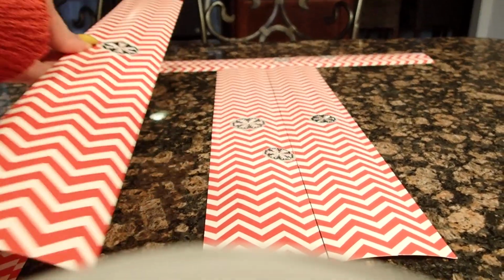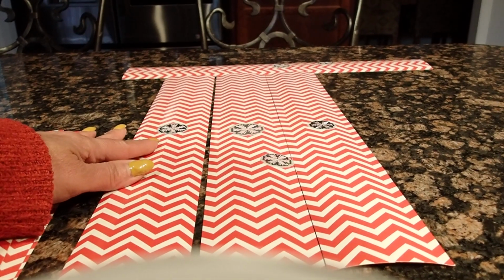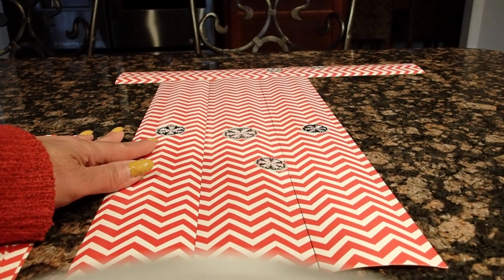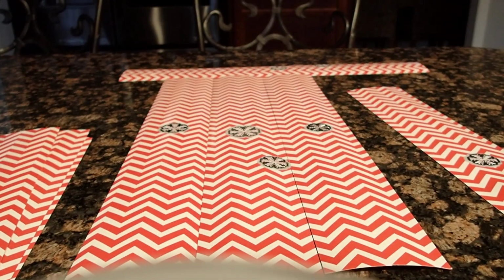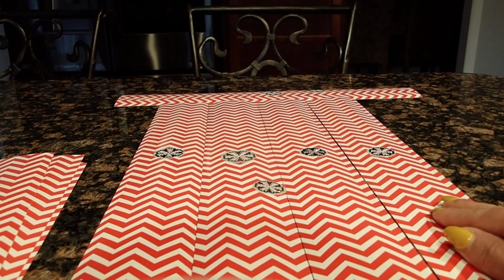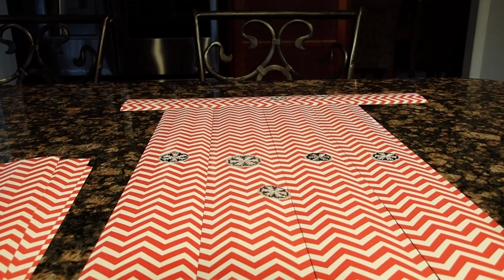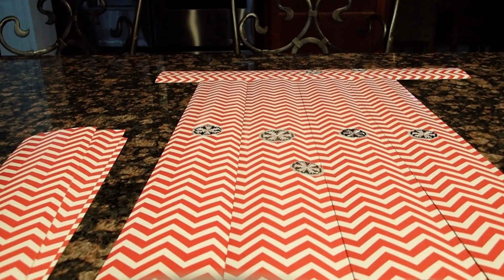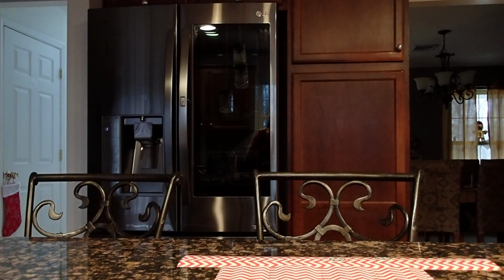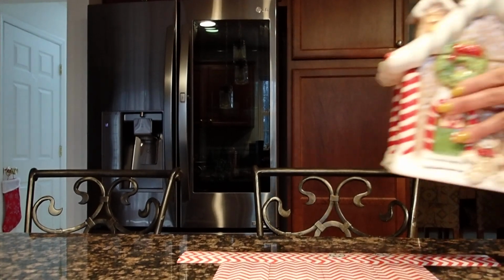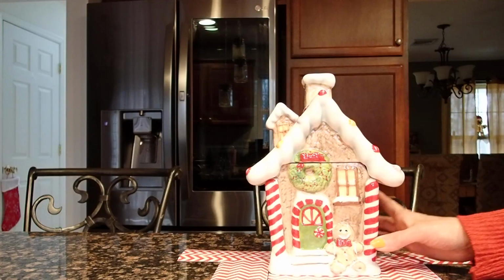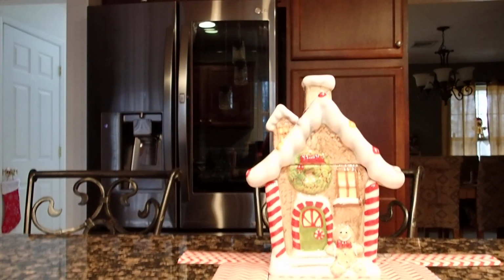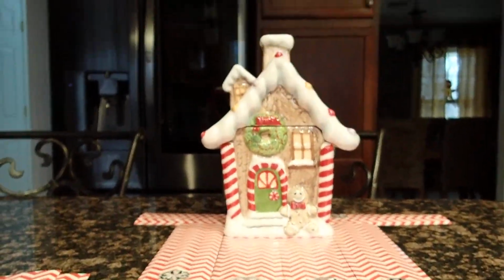And I think we can add another one to the side here, and another one here. So 4 altogether, just like this. So we're going to place the ceramic gingerbread house right at the end, in the middle right here. Okay, this is what it's looking like.